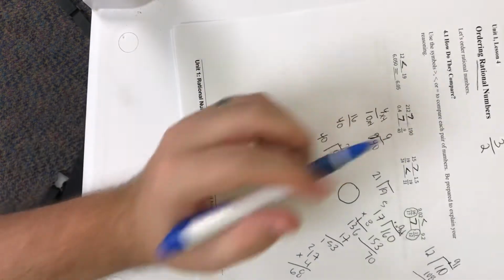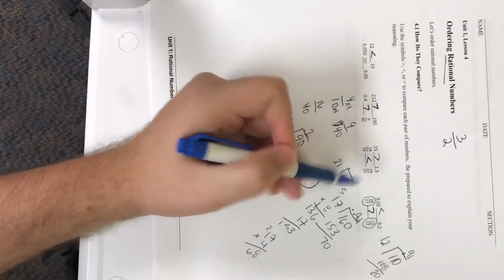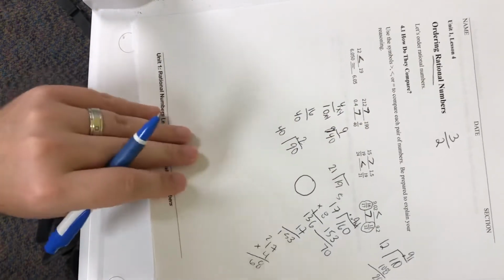It gets harder when you're comparing the fractions, especially when they have different denominators. You can always find the equivalent fraction. That's one strategy to use, or you can use division. So for this next activity, we're going to be ordering rational numbers. I'm going to be giving you a card sort to work with today.